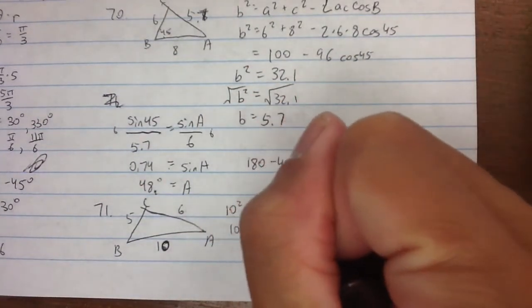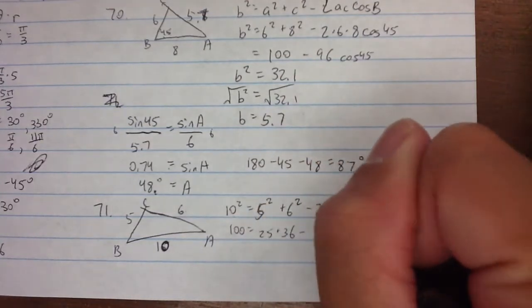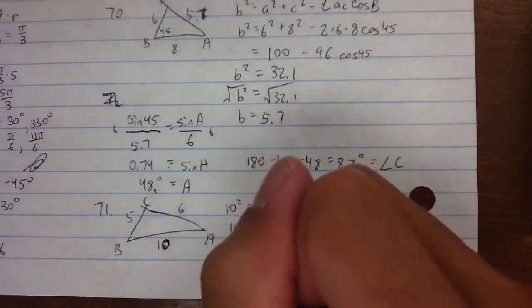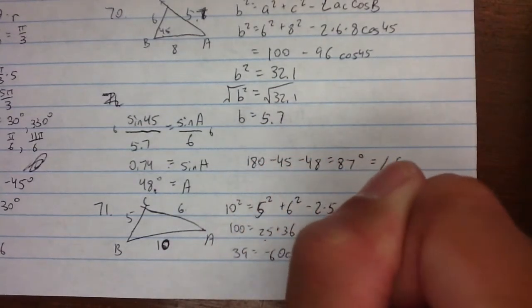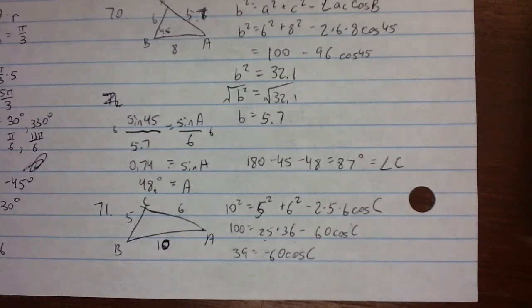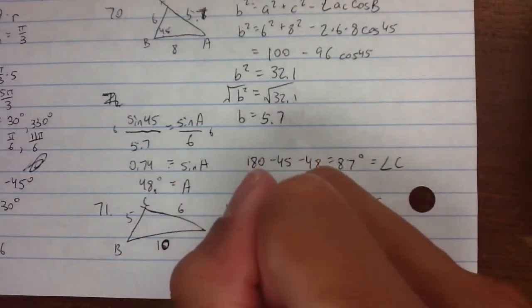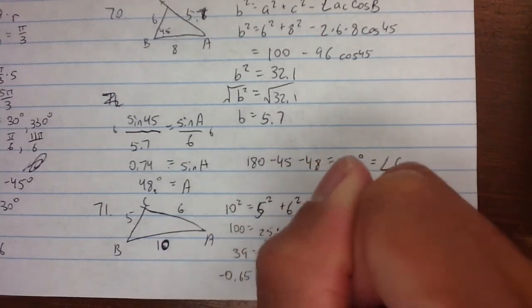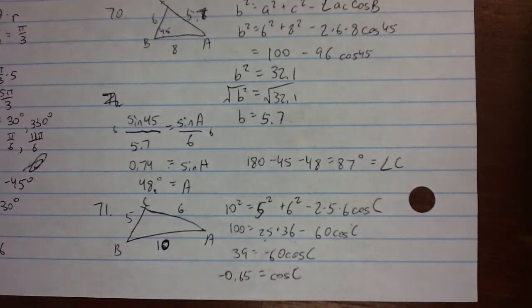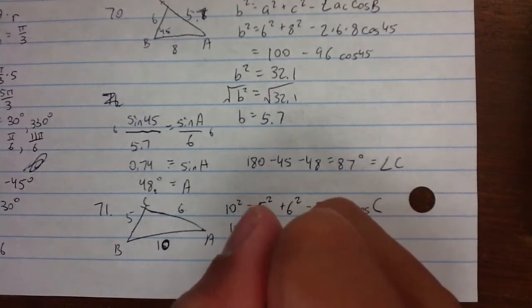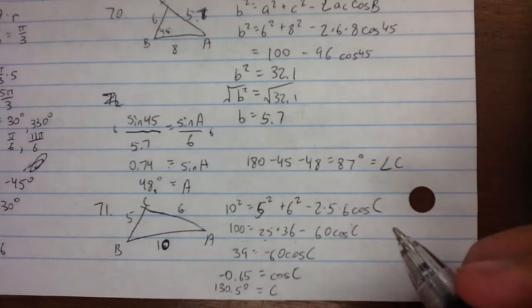This is 100 equals 25 plus 36 minus 60 cosine C. I subtract these two from both sides to get 39 equals negative 60 cosine C. I divide both sides by negative 60 to get negative 0.65. And then I take the inverse cosine of that. So C would equal 130.5 degrees.